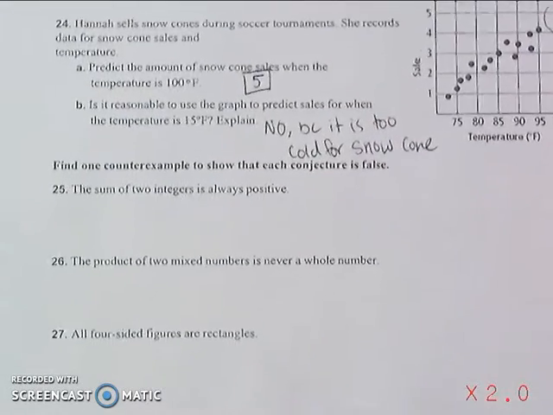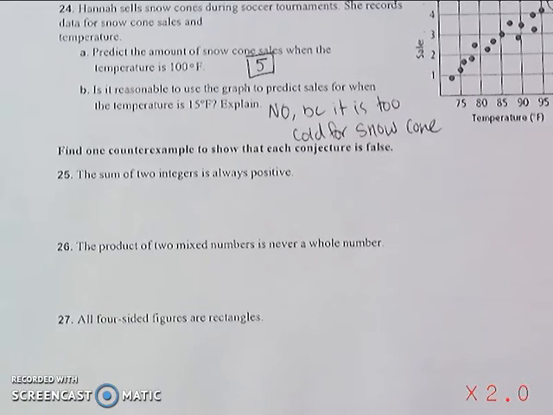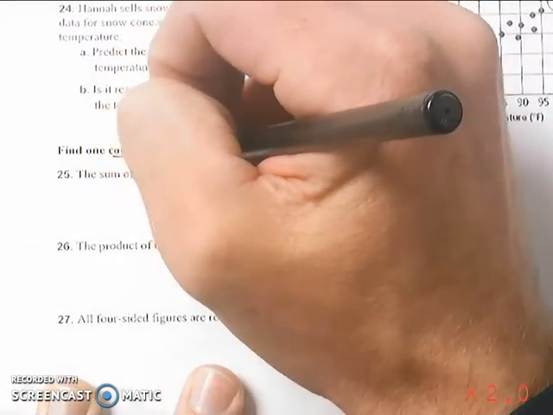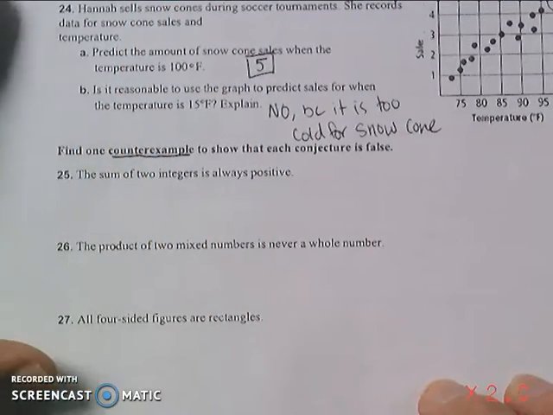All right, moving up, our last 3 for this page. We've got: the sum of 2 integers is always positive. We're trying to find a counterexample, something that disproves this. Okay, a sum of 2 integers that's always positive.